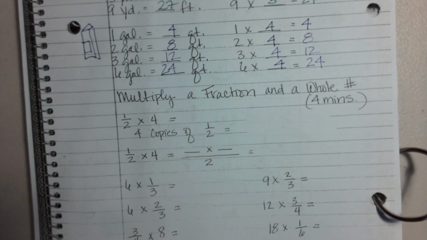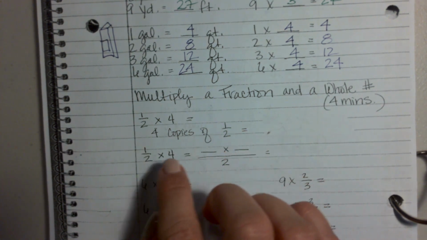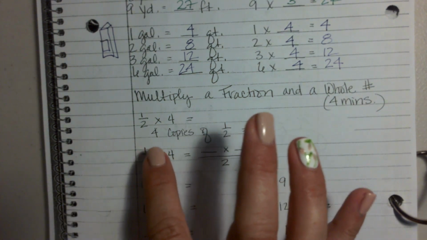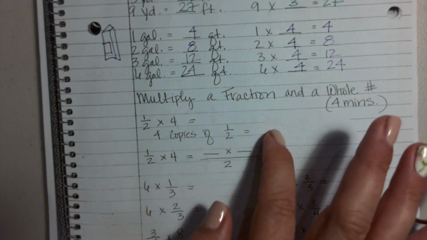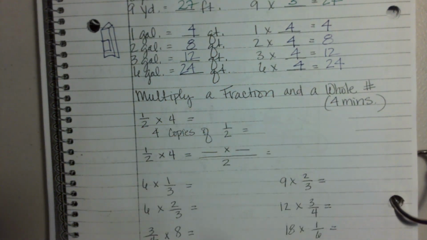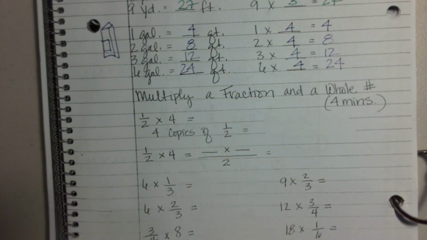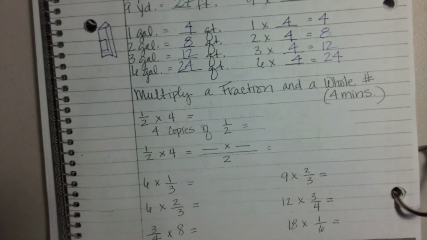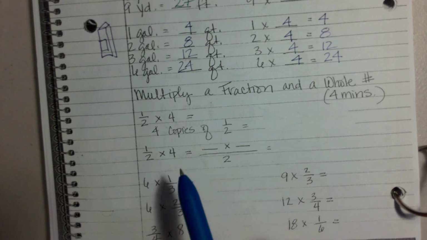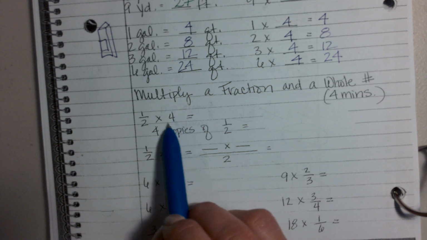So 4 copies of a half would be like the repeated addition, or half of a set. So that's what we're going back to. Just knowing that multiplication is repeated addition is really just a reminder. And what it's trying to remind you of is that there are 4 copies.